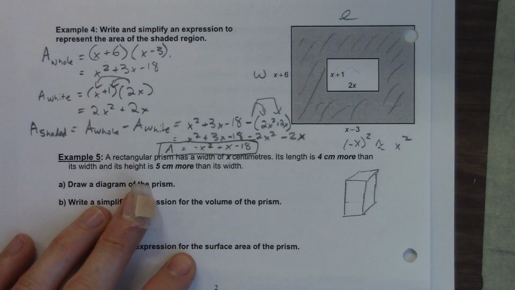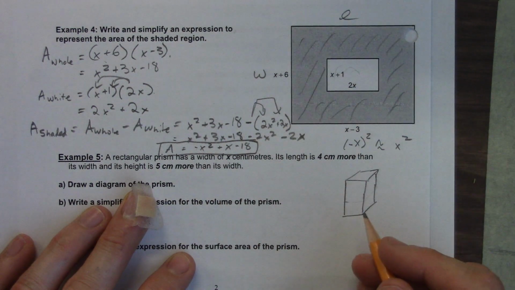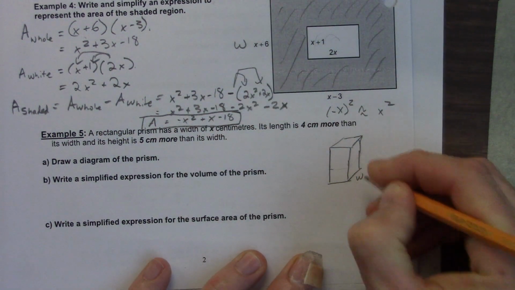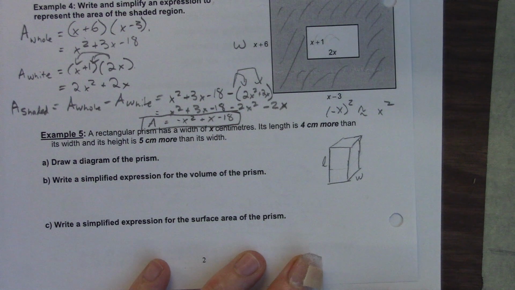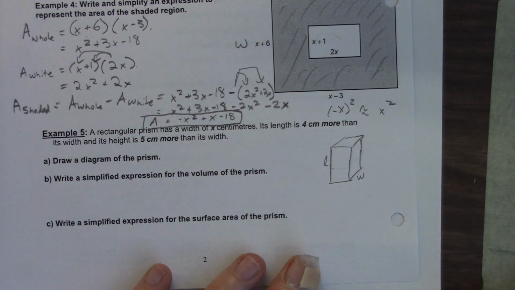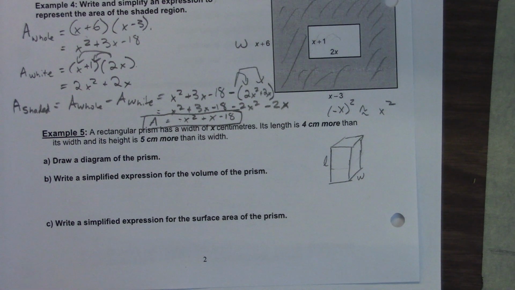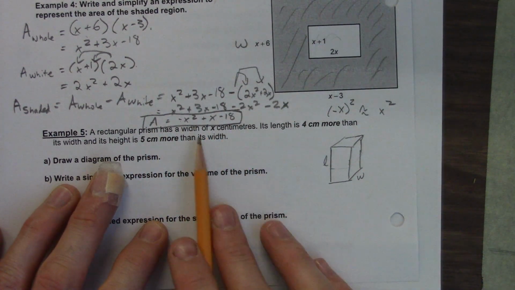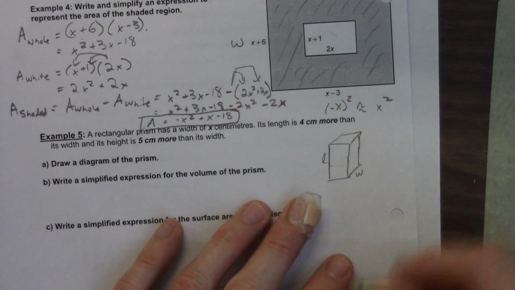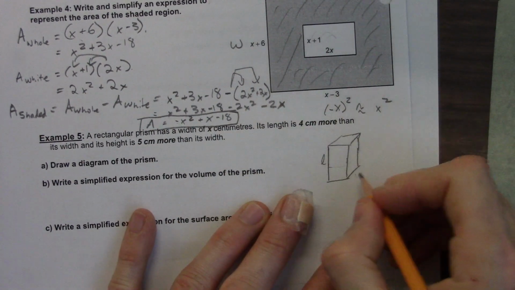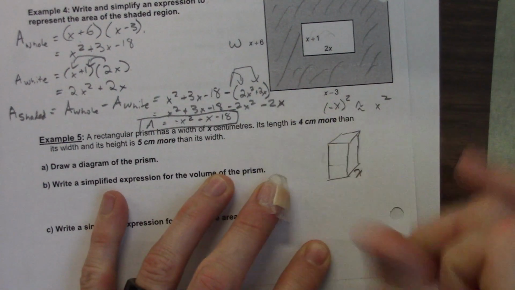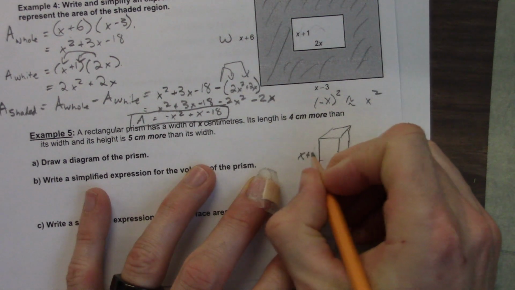So it has a width of x centimeters and its length is 4 centimeters more than its width. So who can help me label this? If this is my width, and this is my length, who can help me label this? Its width is x, right? It says width is x. So width here, this is going to be x down here. Okay? Length is x plus 4. Yeah, good. So we have x plus 4 on the length.